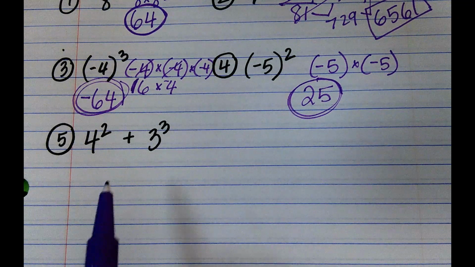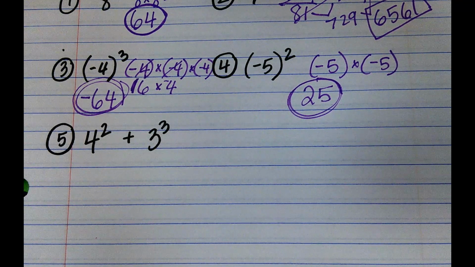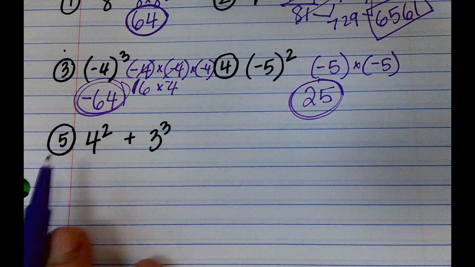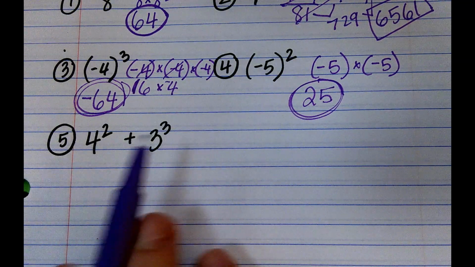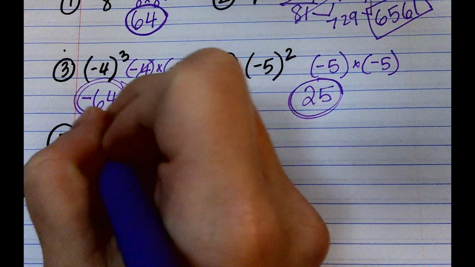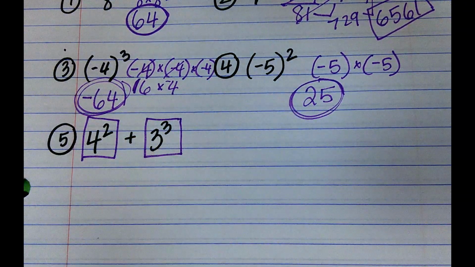And last but not least, this final problem. We got to be careful. Use our order of operations. We're going to do the exponents first. Do not add until we have the answer to 4 to the second power and the answer to 3 to the third power.